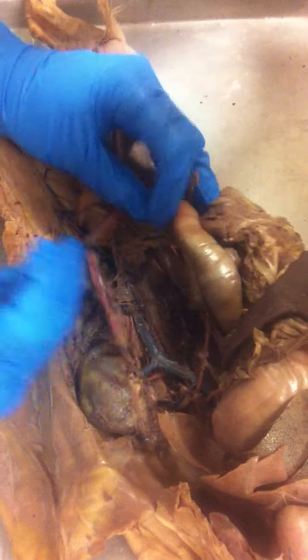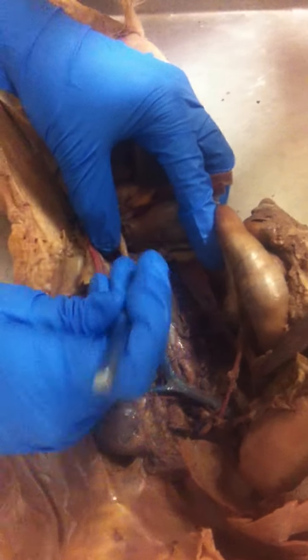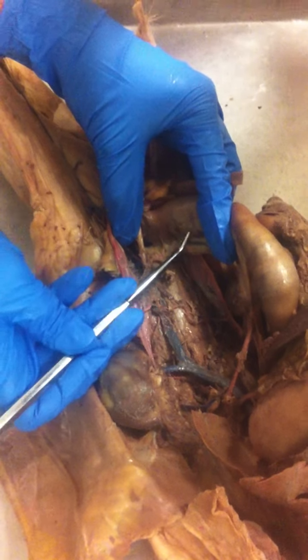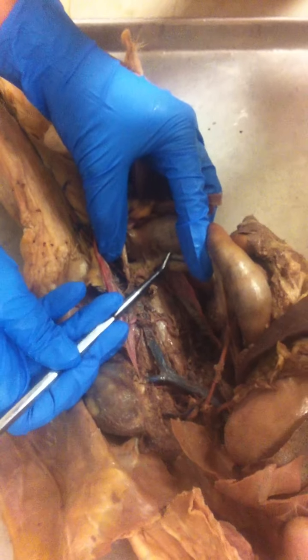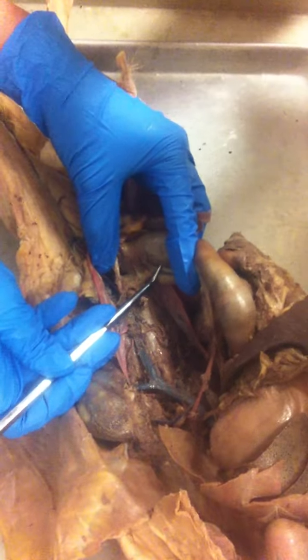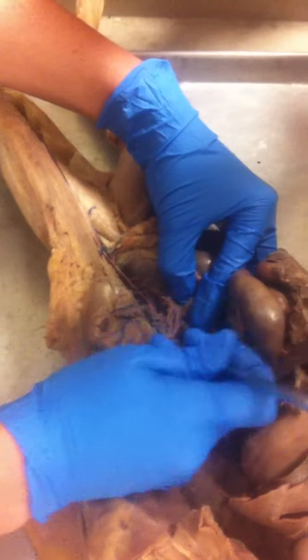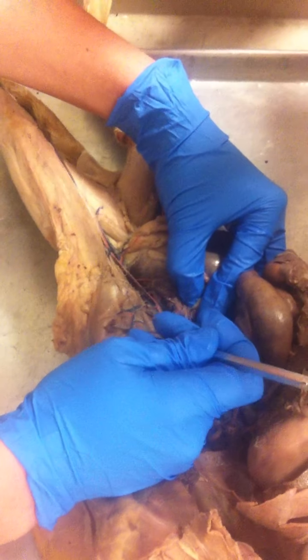You then have an inferior mesenteric as well. I'm pretty sure mine's torn, but it would have been right here going up to the large intestine down here at the bottom. I think your book might call it the caudal mesenteric. You then have your iliolumbars coming off the sides.